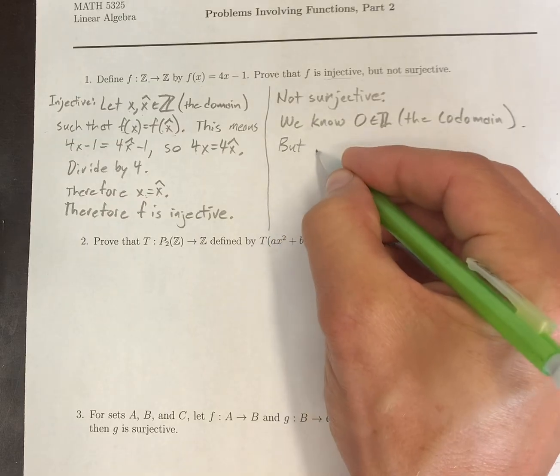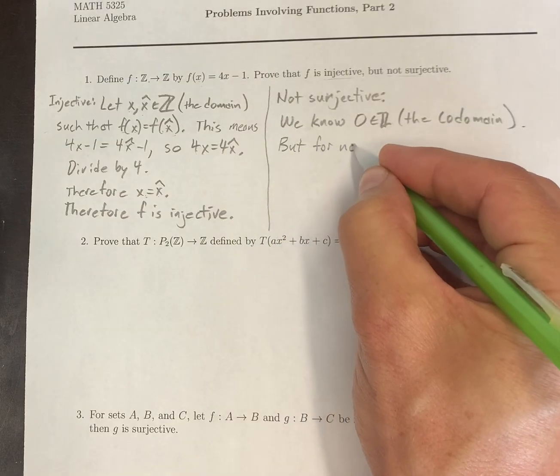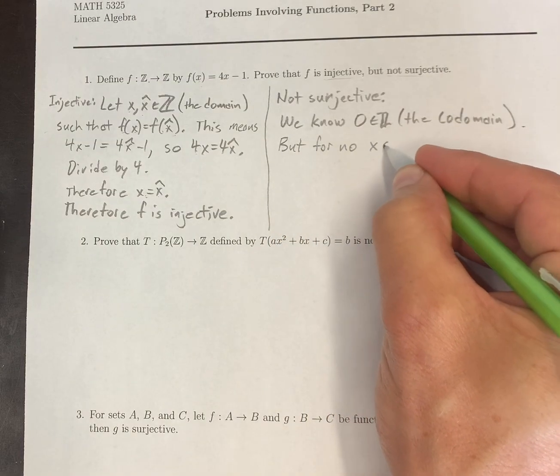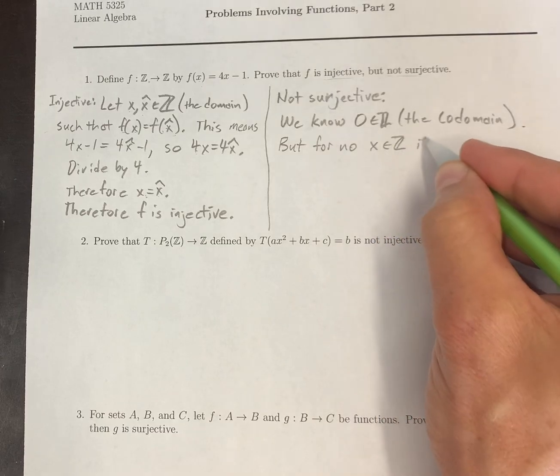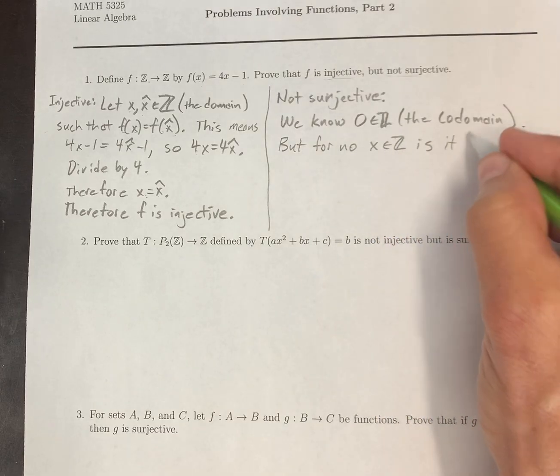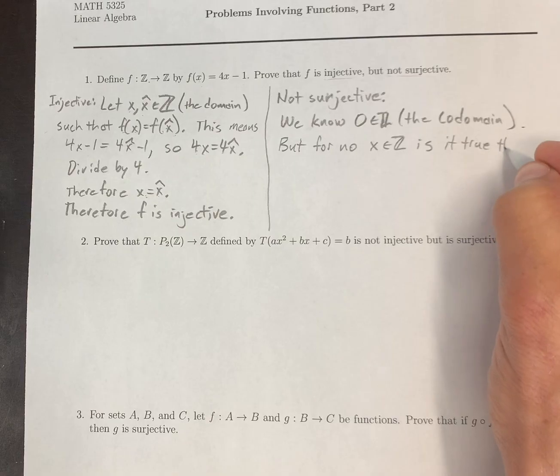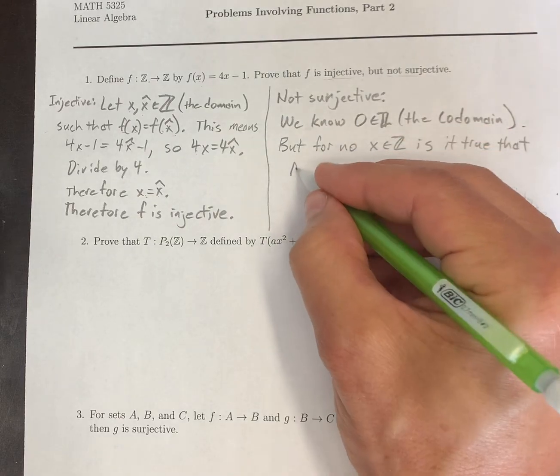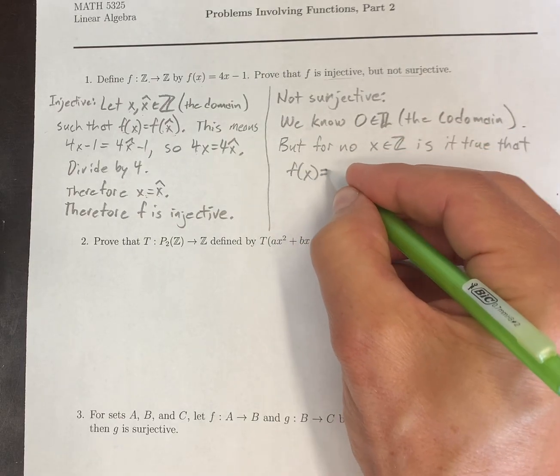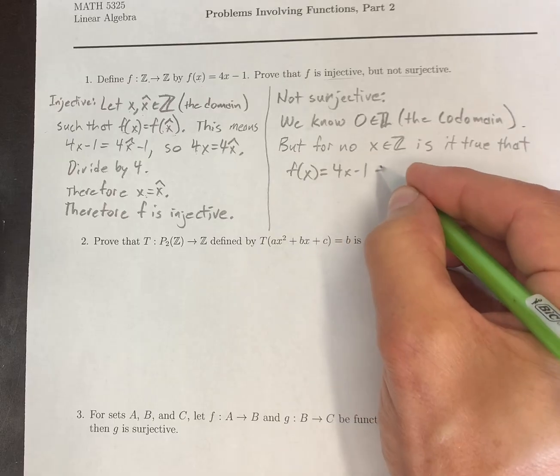For no x in the integers is it true that f of x, which equals 4x minus 1, equals 0?